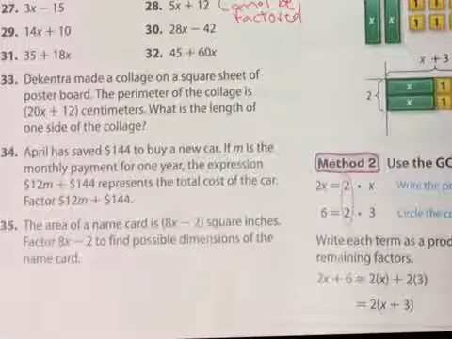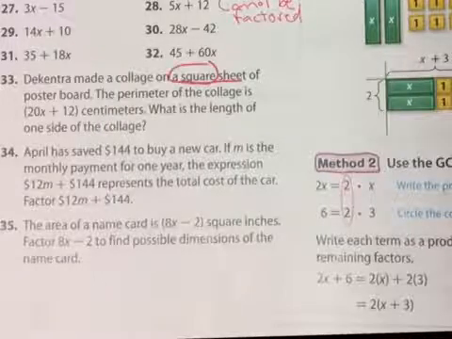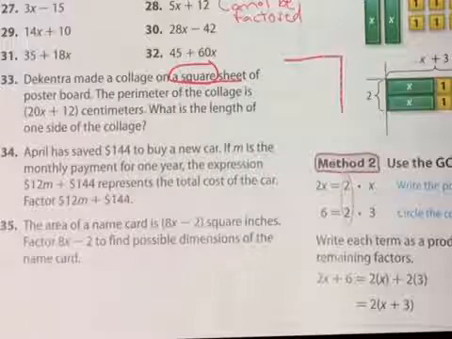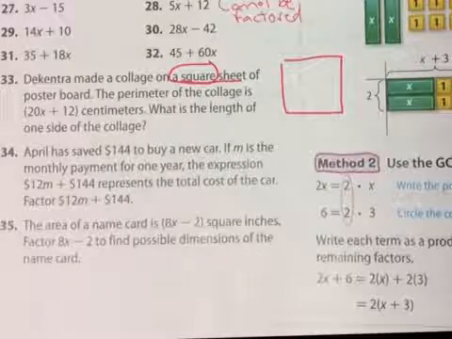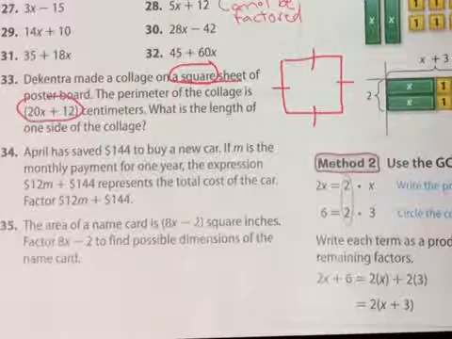So what they're telling us is that we have a poster, a square, meaning all the sides are the same, right? They all have to be the same length. So we have a square, and they're all equal sides. Can we divide it into 4 equally?